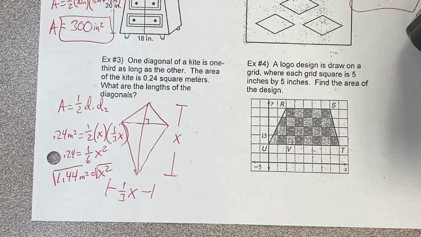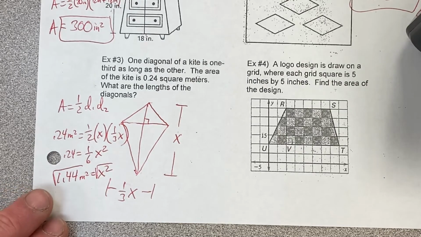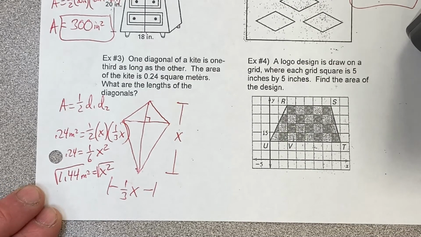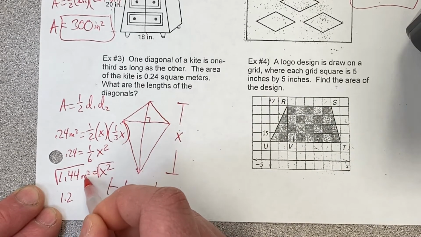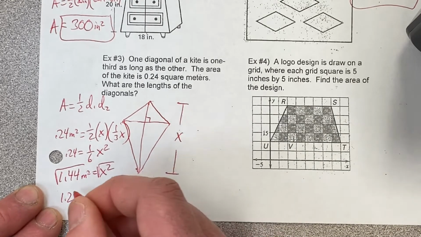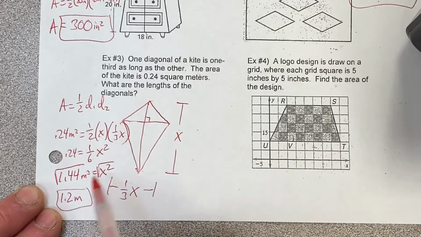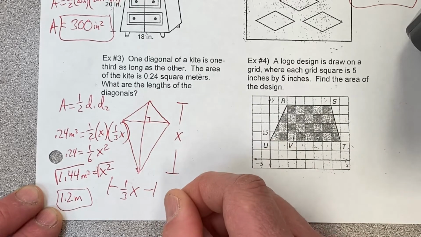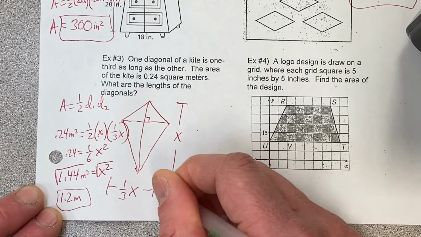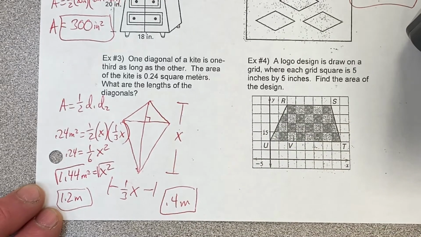Punch that in your calculator, see if it comes out nice. The square root of 144 is a perfect square, so it's 12, but because it's 1.44, it's going to be 1.2. And when you square root meters squared, you're left with meters. So this is one of my diagonals. My other diagonal is going to be 1/3 times that, or divide 1.2 by 3, and you're going to get 0.4 meters. And we've done it.